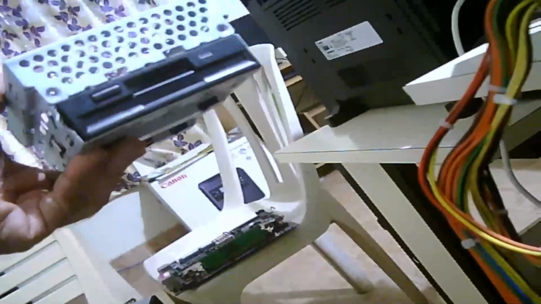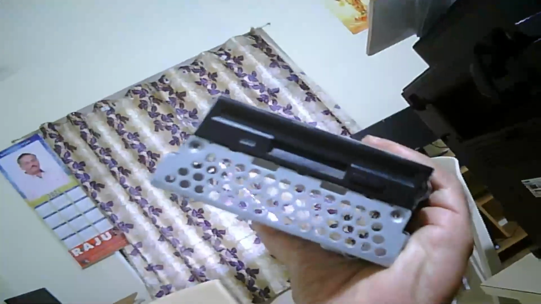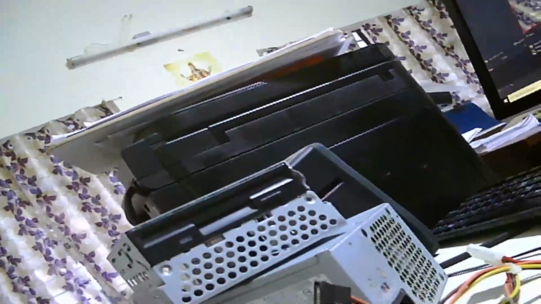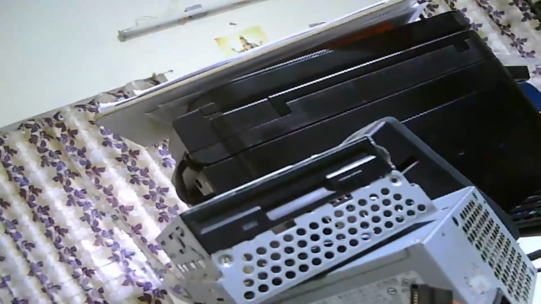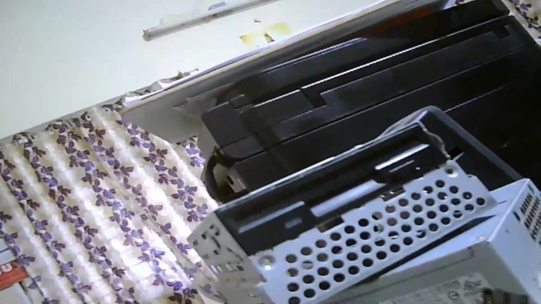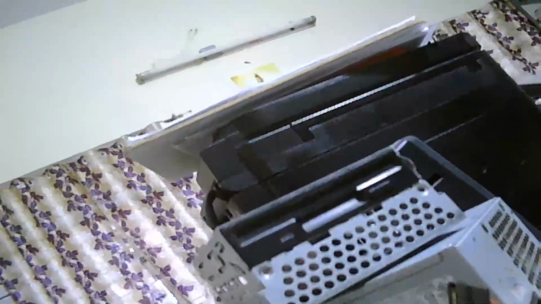So this is the floppy disk drive. Nowadays we are not using floppies, but maybe 20 years back, floppies were very common. 3.5-inch floppies and 5 1/4-inch floppies were there, and they were used.